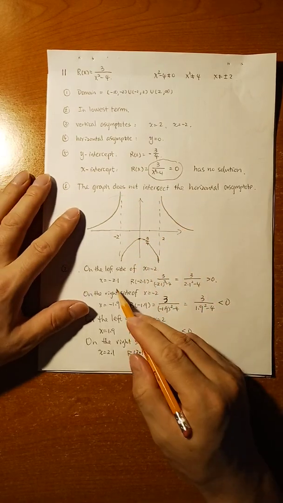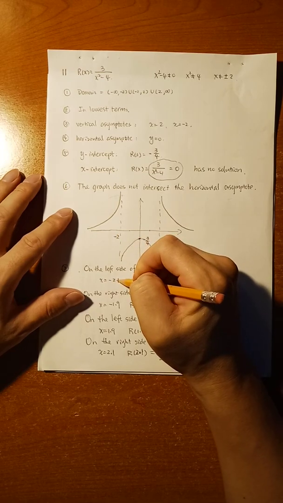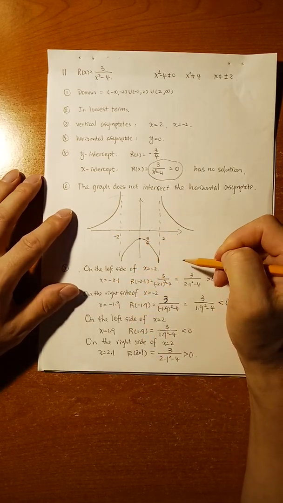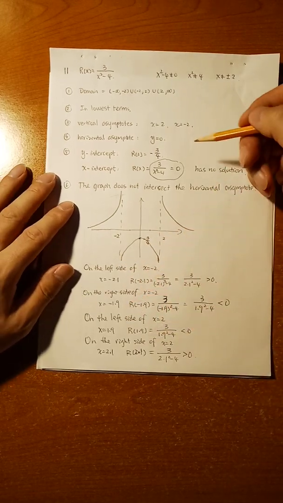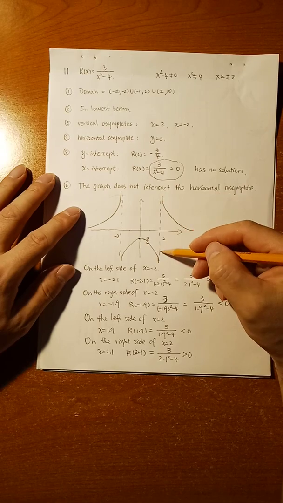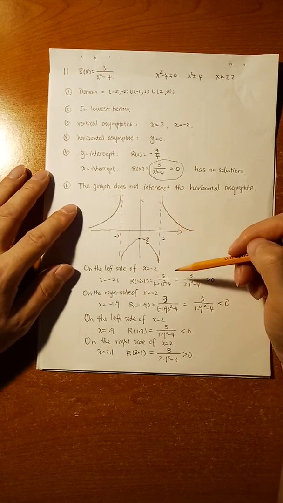You just choose some close number. Here it's negative 2, so you choose negative 2.1 or negative 1.9. You determine whether it is negative infinity or positive infinity, because close to the vertical asymptote you will get infinity. The question is whether it is positive infinity or negative infinity.